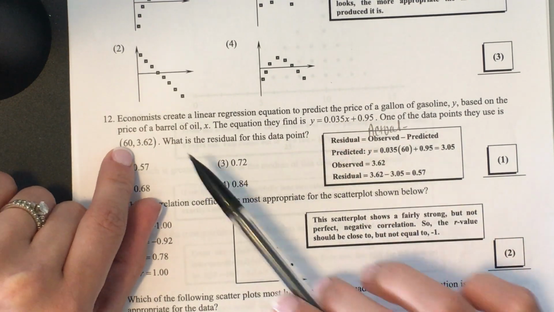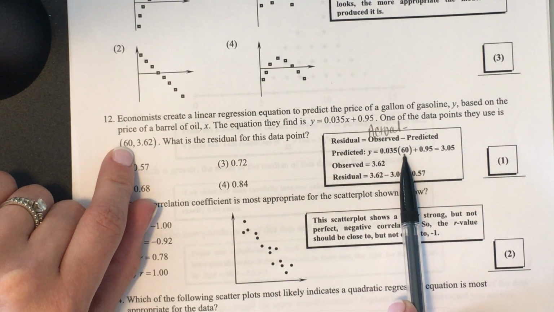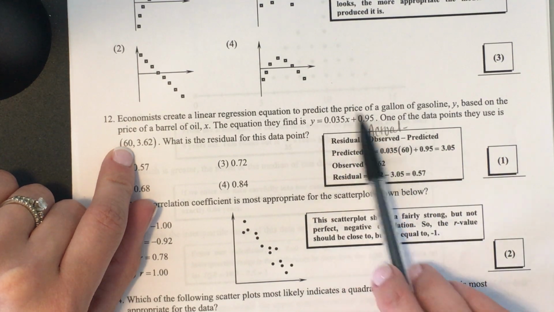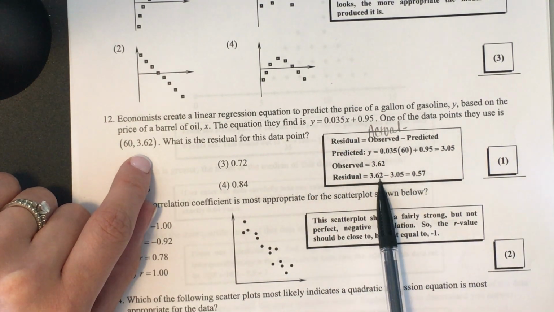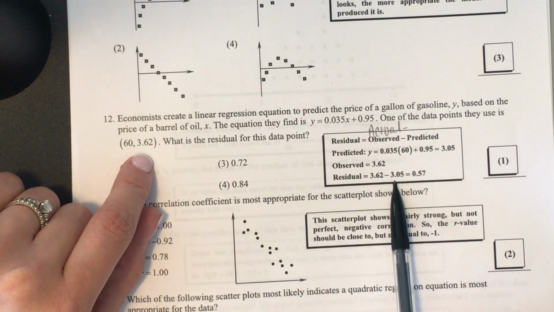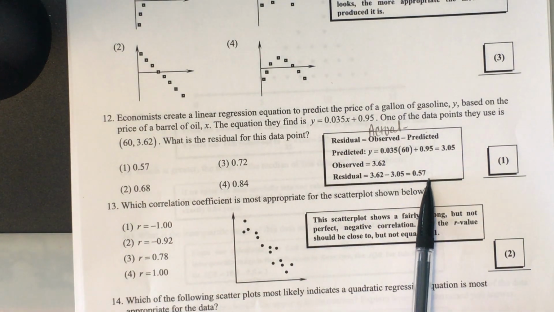So this is the actual, and then we have to subtract it from what the predicted one would be from this equation. So if we take 60, we substitute it in for x, so you could see the work here, 60. They got 3.05 when they reduced it. So then we take our actual, 3.62, minus the predicted that we got when we plugged it in, 3.05, and we get the residual of 0.57.